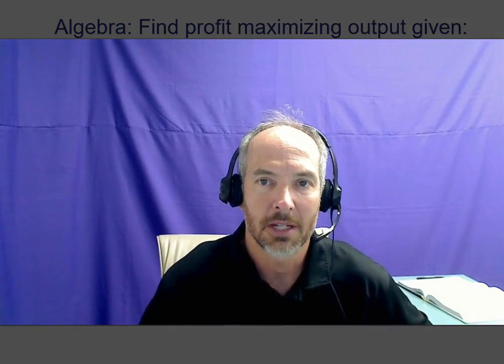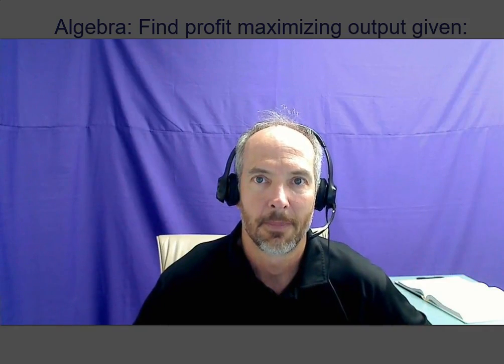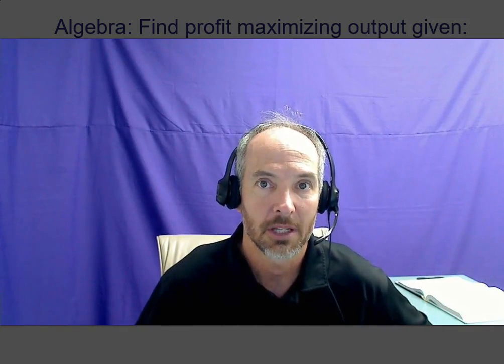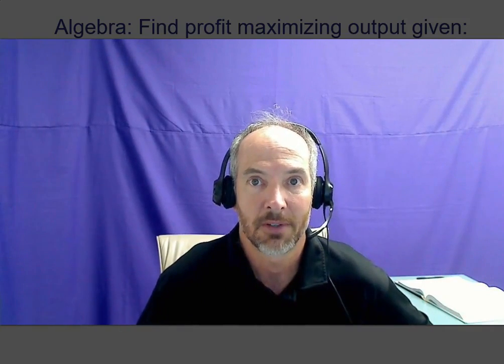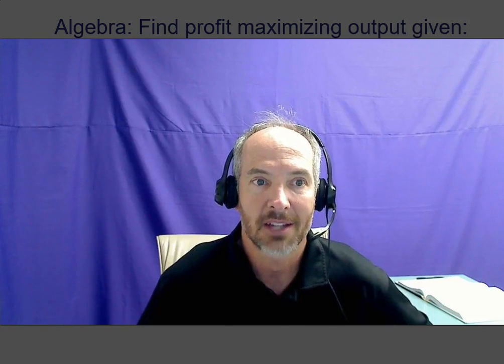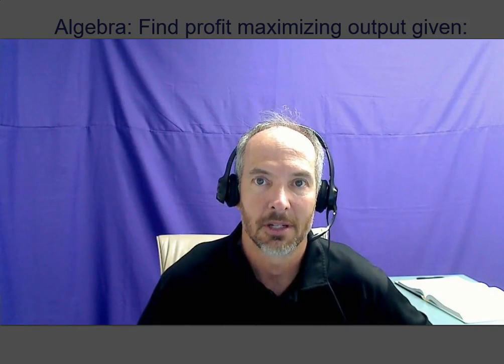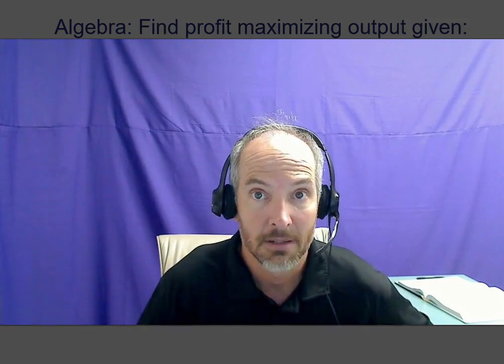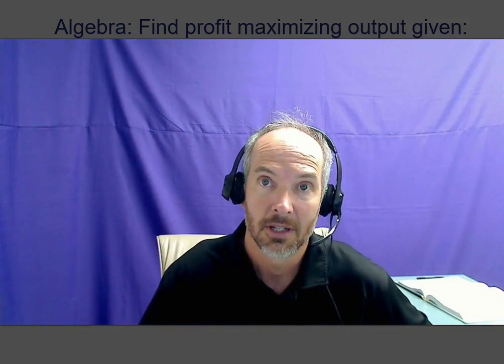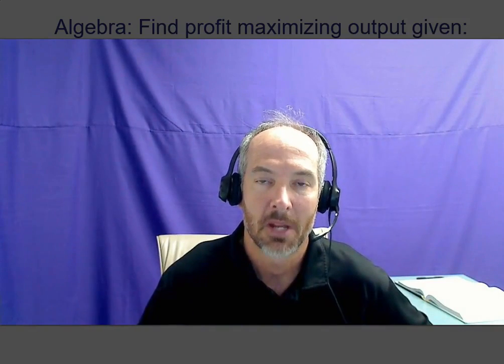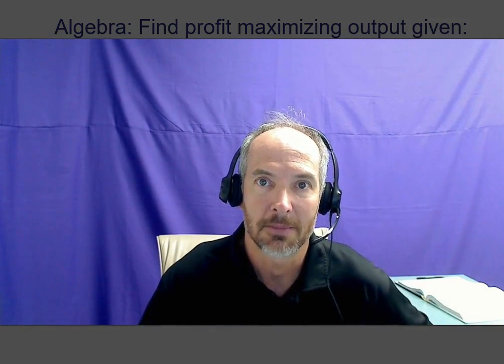So here's a quick test for you. How does a competitive firm choose its output? What does it need to do? Hopefully you said it needs to set marginal revenue equal to marginal cost, because that's what we show graphically. The profit maximizing output occurs where MR equals MC if the firm is open. The firm could be closed, in which case it's not going to produce anything. But if it's open, it's producing where MR equals MC.